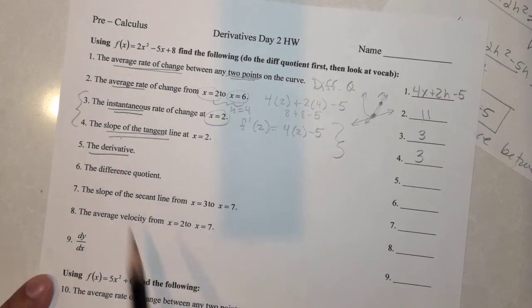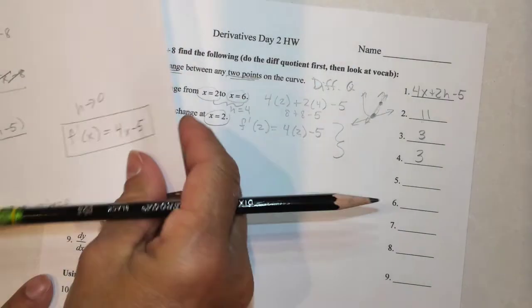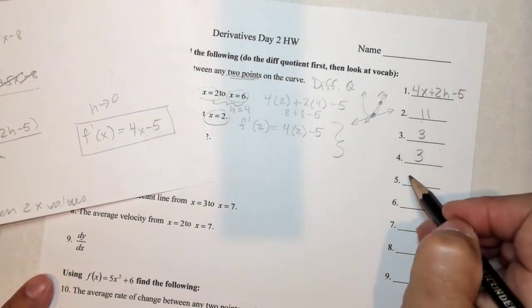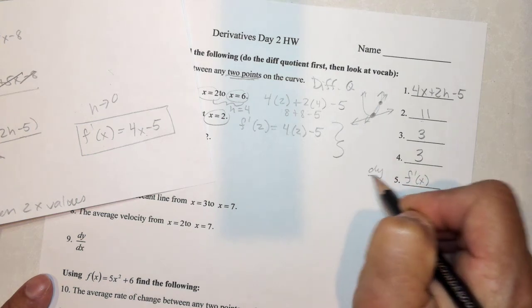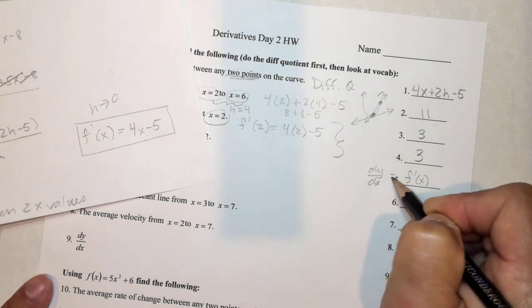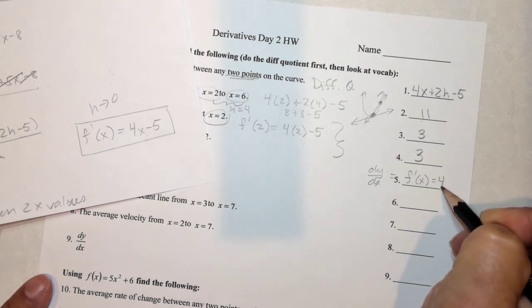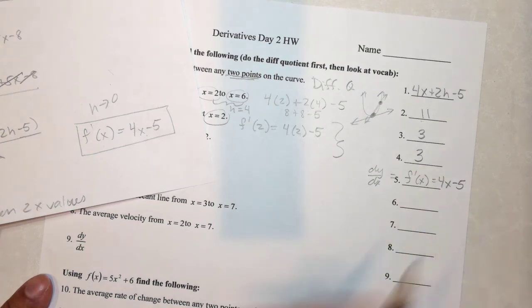Okay, the derivative is asking me for that derivative function, and so I would have f prime x, which is just the way we write it, or you might write dy dx. Those are the same thing, but the function itself is 4x minus 5. That's what they're looking for.